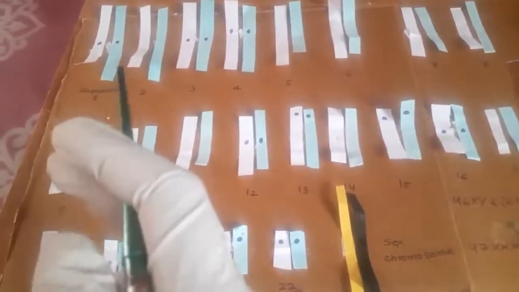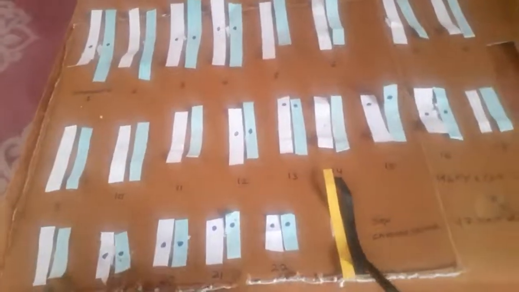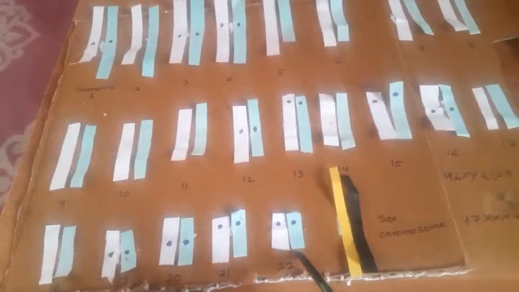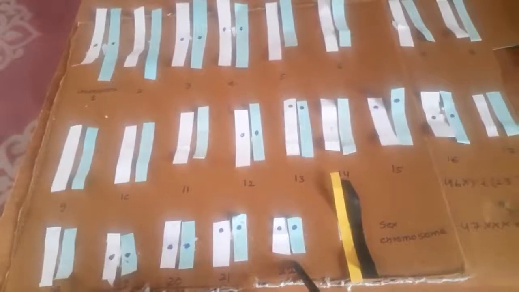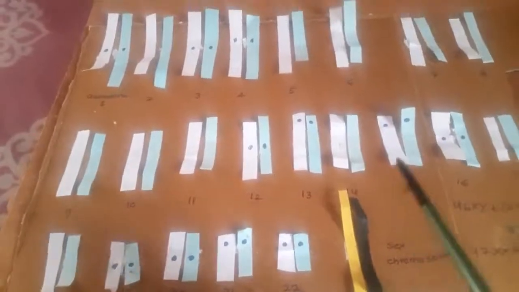So chromosome 1 will be the lengthiest, and chromosome 22 will be the shortest. These are the 22 pairs of autosomes, and only one pair of sex chromosomes. Okay.